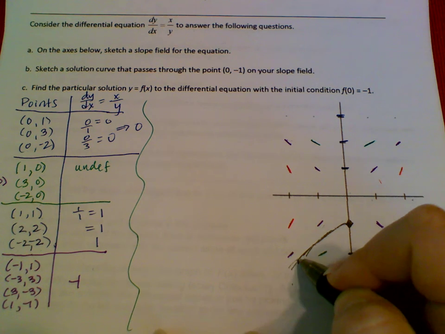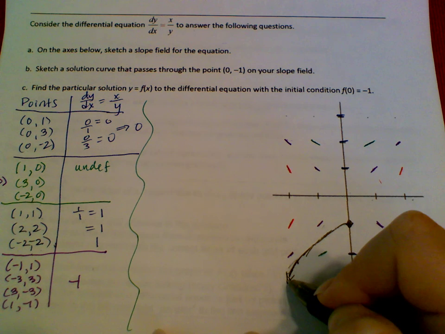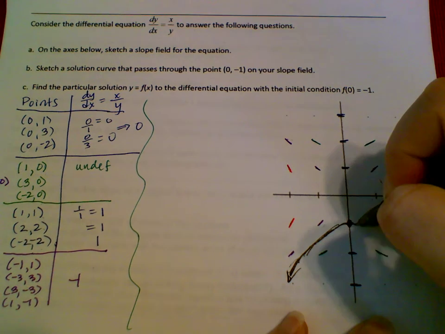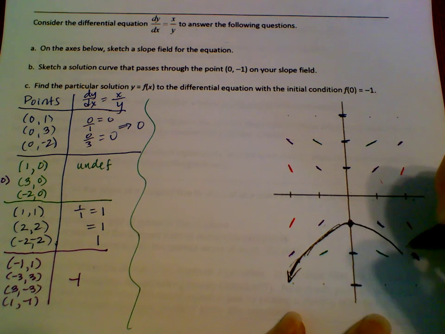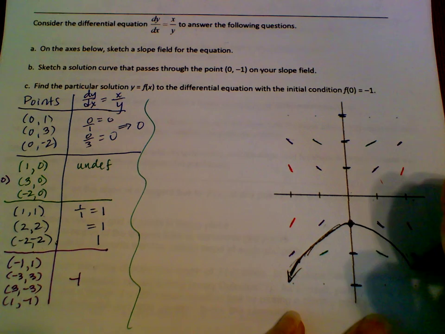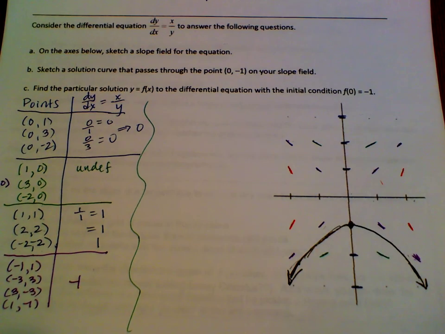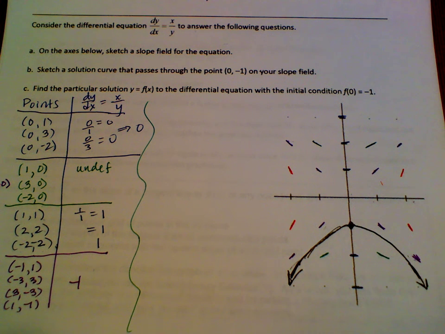this, because they're getting somewhat steeper, and then running parallel again and getting somewhat steeper. Okay, so that is B. We just sketched a solution curve.